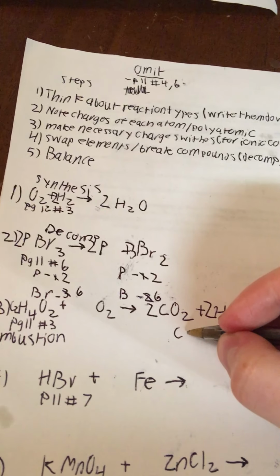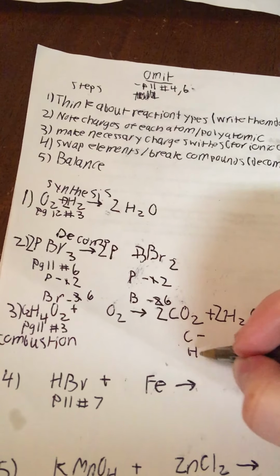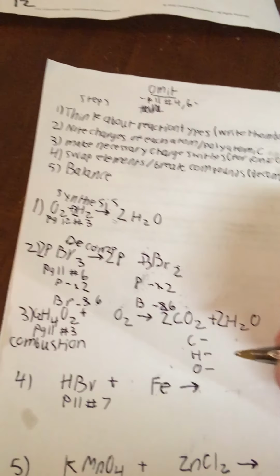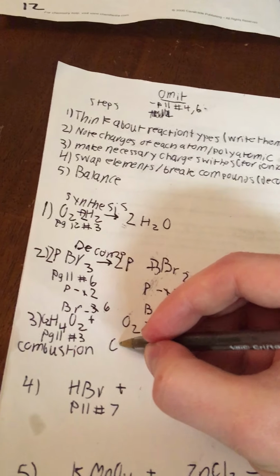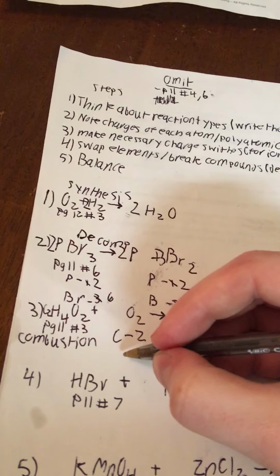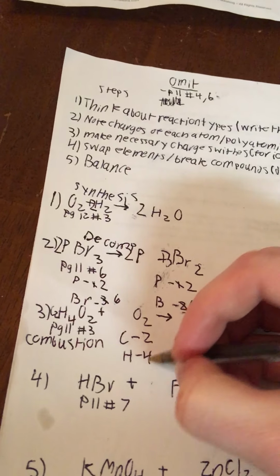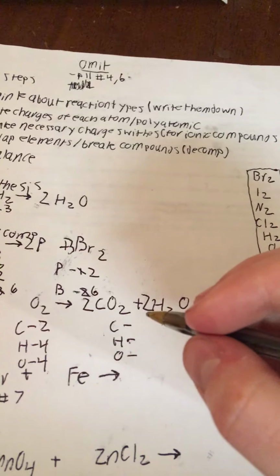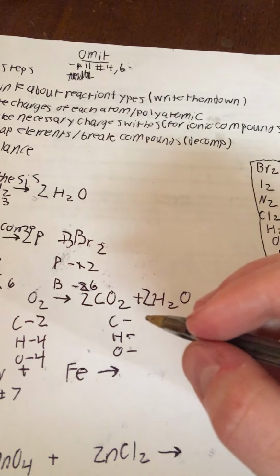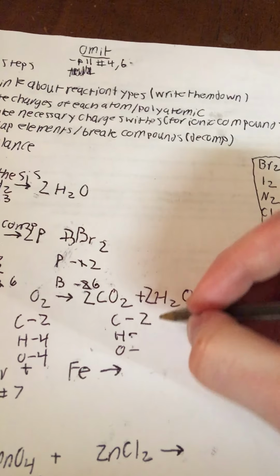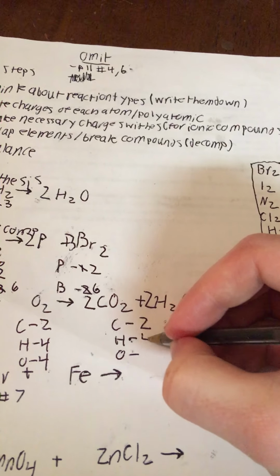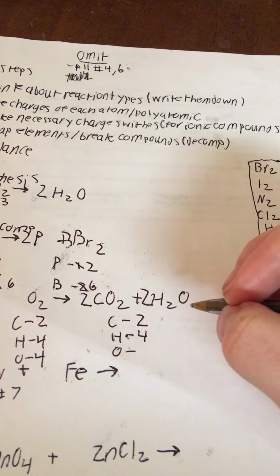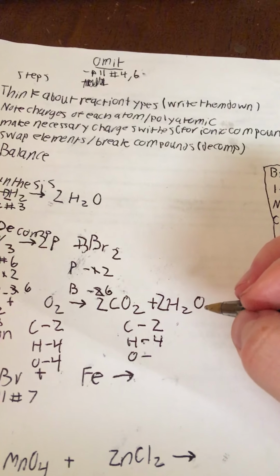But I'm going to go ahead and write this out. CHO, this is the order that we're supposed to balance in. And over here, I've got C2H4O4. And I'm going to go over to my product side now. I've got 2 carbons, 4 hydrogens, and how many oxygens? Ooh, I've got 6, don't I?